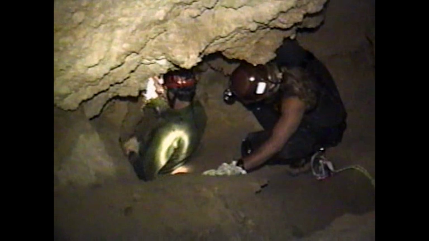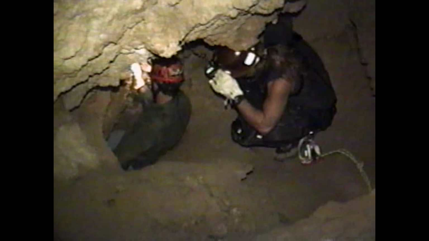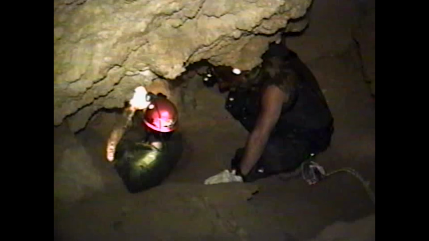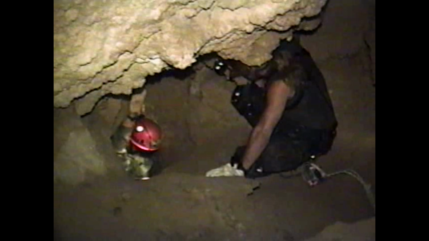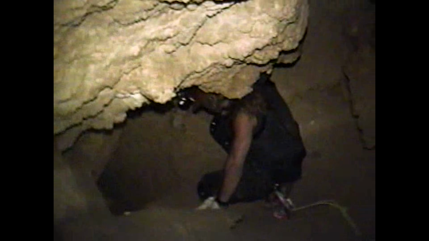Wow, that is a tight hole. Oh, it's not clear what we got coming out. That's right, mine. You don't have to worry about that tight hole. Slide down half here.